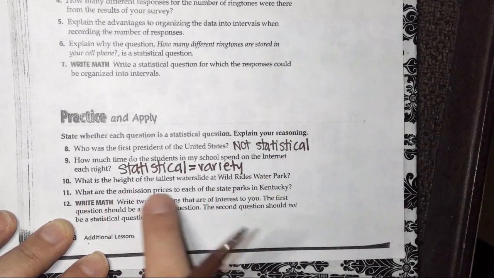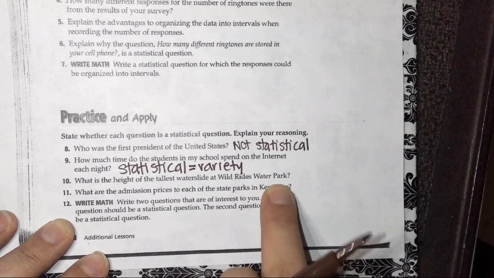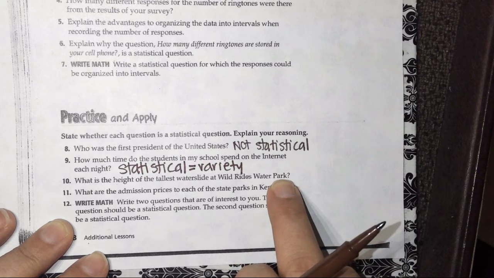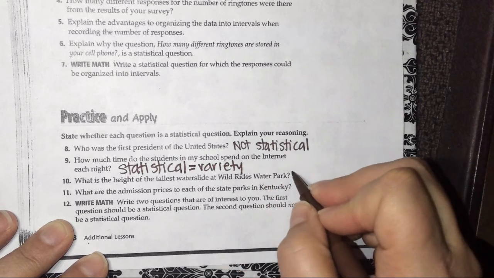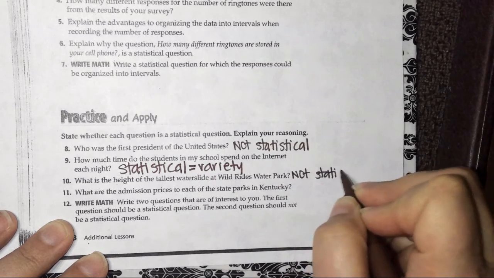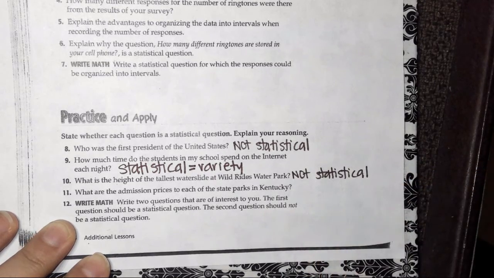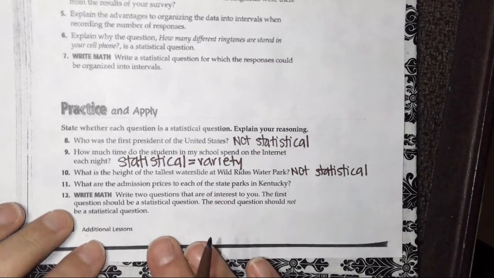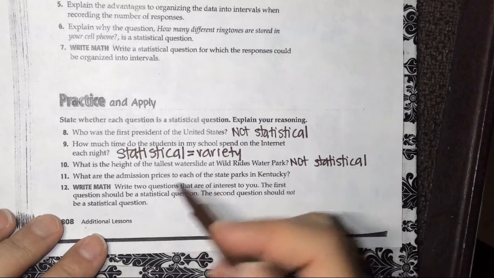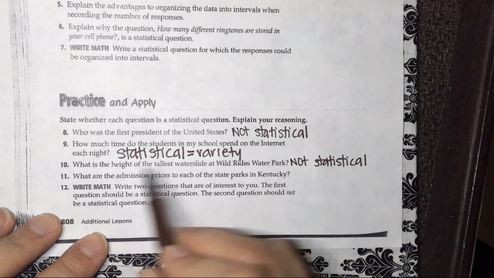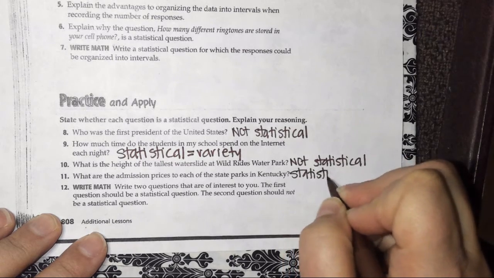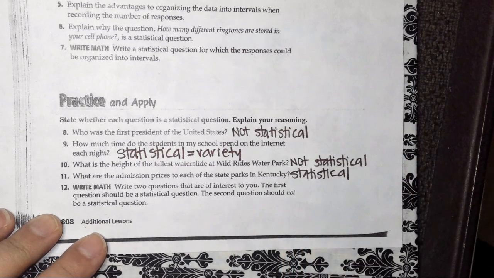Okay? What is the height of the tallest water slide at Wild Rose's water park? Is that going to give us one specific answer? Yes, it is. So this would be not statistical because you have one specific answer. What are the admission prices to each of the state parks in Kentucky? Are those all going to be the same? More than likely they're not. You may have some that cost more than others. So with this, you are going to have a little bit of variety. So this would become a statistical question.